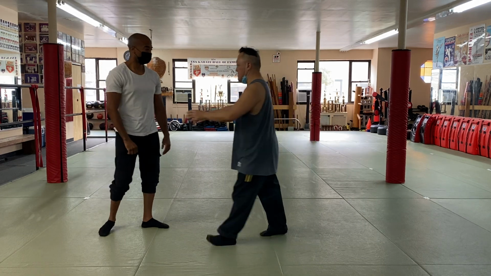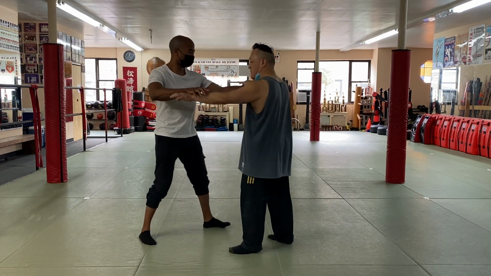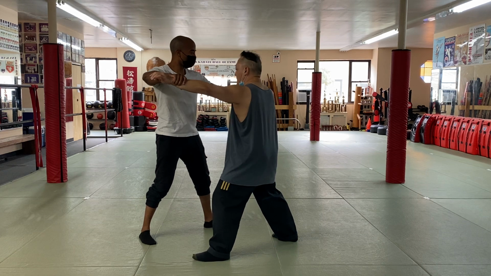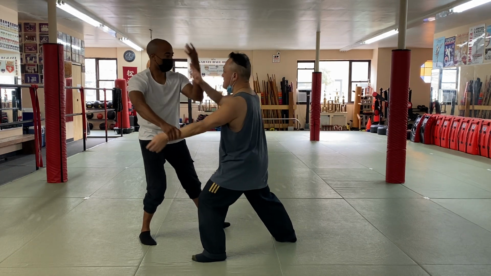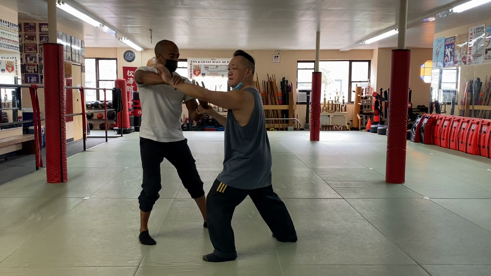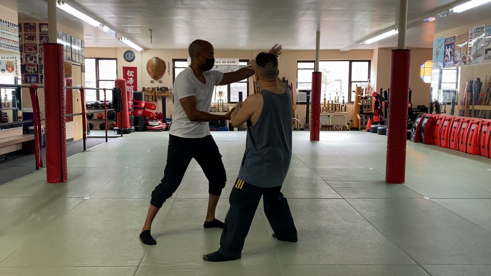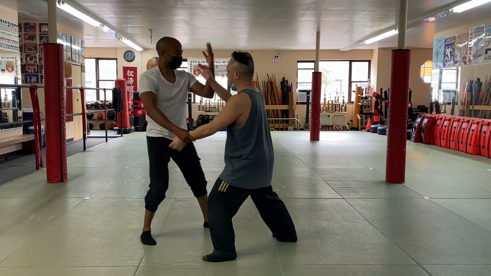So when we do partner, it's gonna look like this. So I grab the right, escape with the left. I grab the right hand, escape with the left hand. So same thing, he grabs with the right hand, he escapes with the left hand. Right hand is grab, left hand escape.